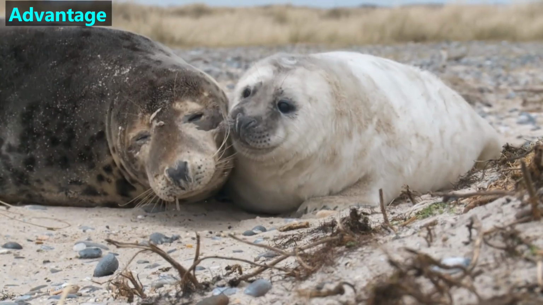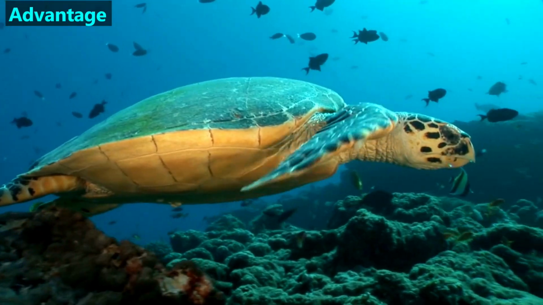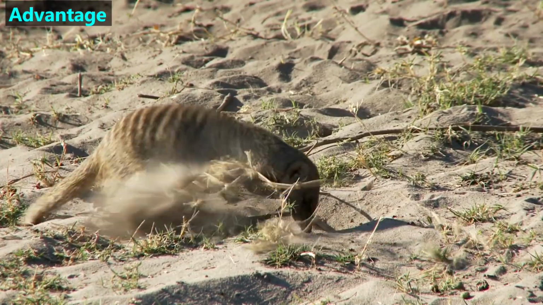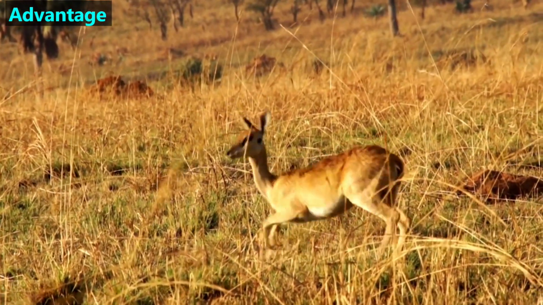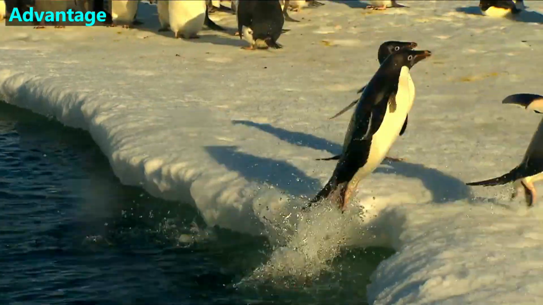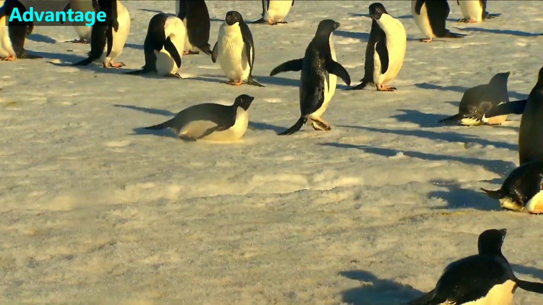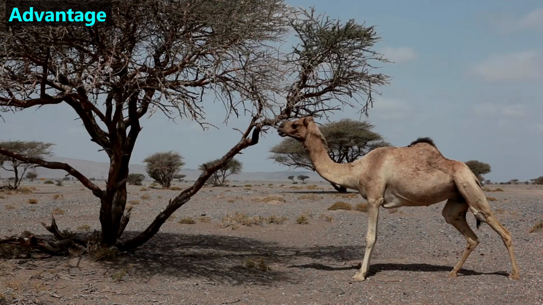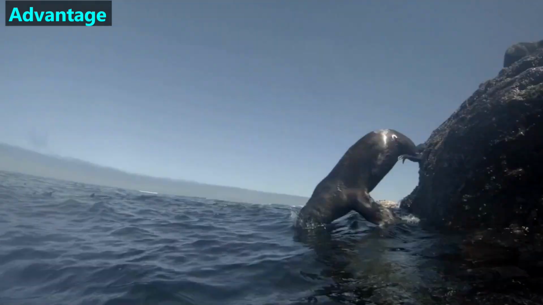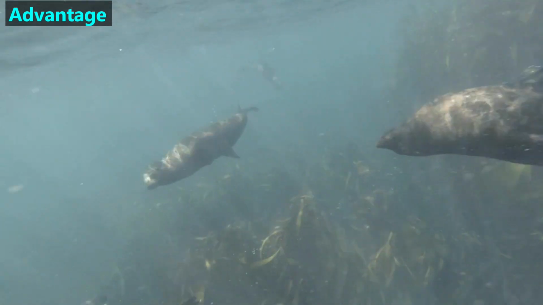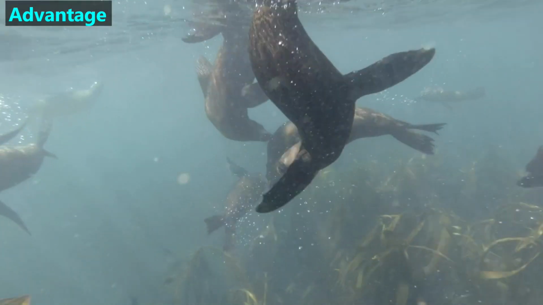Next, let's learn about the word advantage in the life sciences. Animals are always struggling to stay alive. They have to find enough food to eat. They have to avoid being killed and eaten by other animals. And they have to survive in their environment, which could have extreme hot or cold temperatures, periods of little rain or floods. If a living organism has a trait that gives it a survival advantage compared with similar organisms, then we say that it has an advantage.